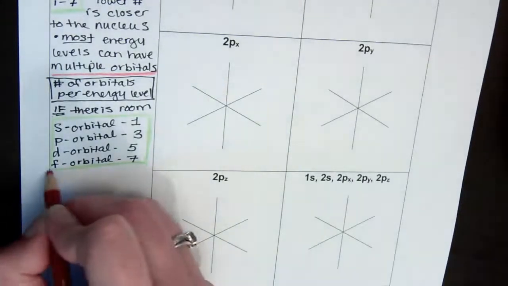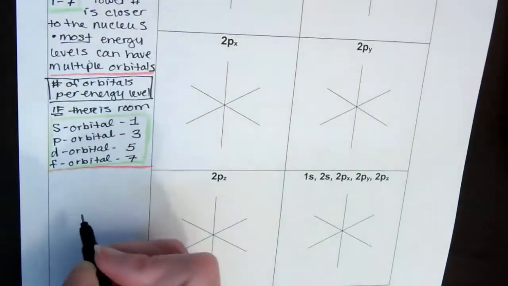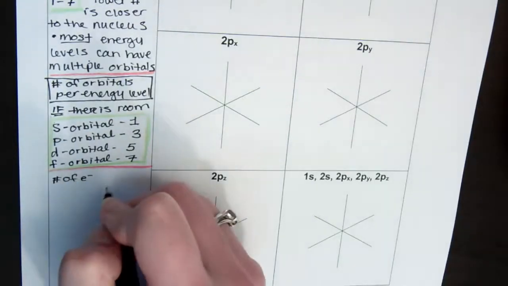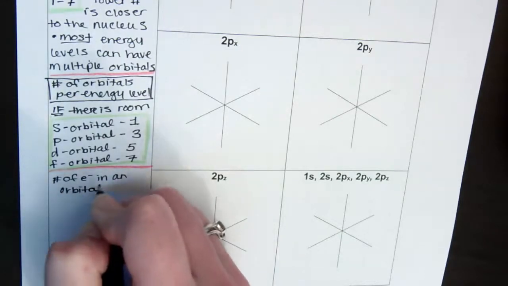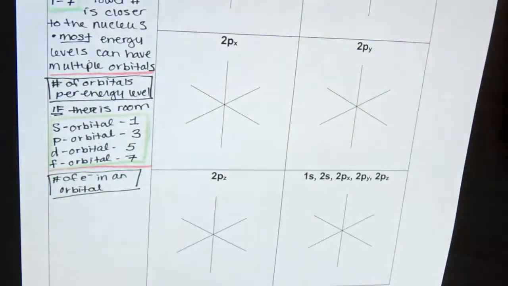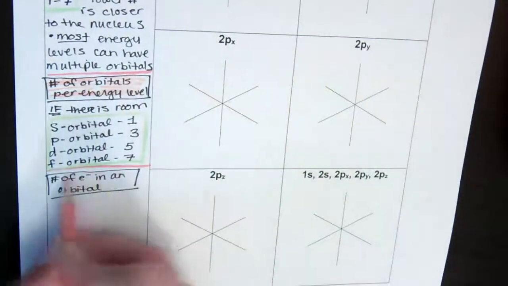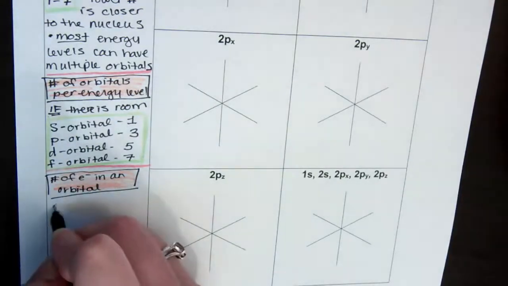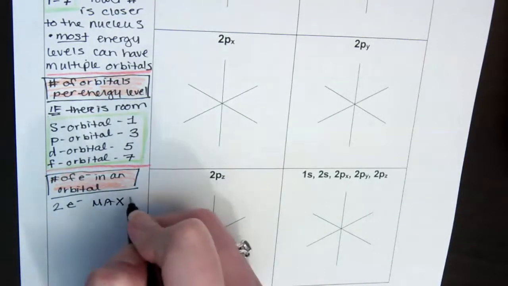Next, we're going to see the number of electrons that can fit in each orbital. And at the most, we can have 2 electrons maximum.